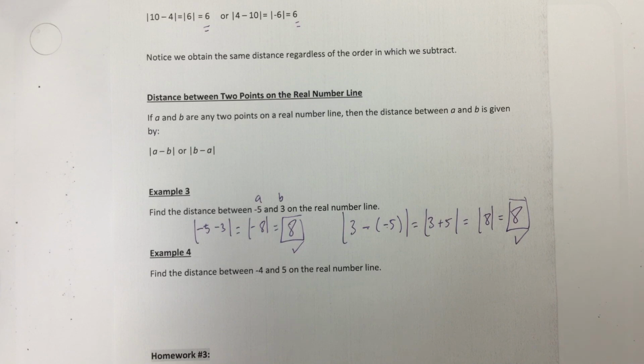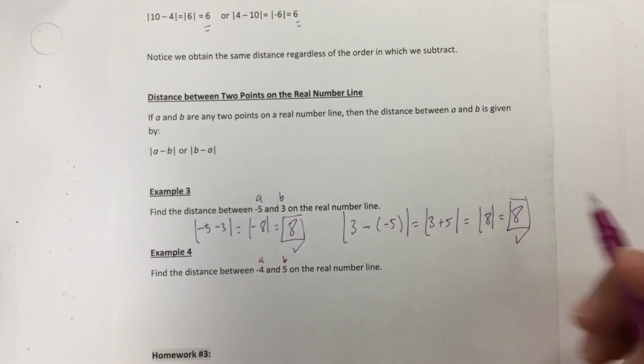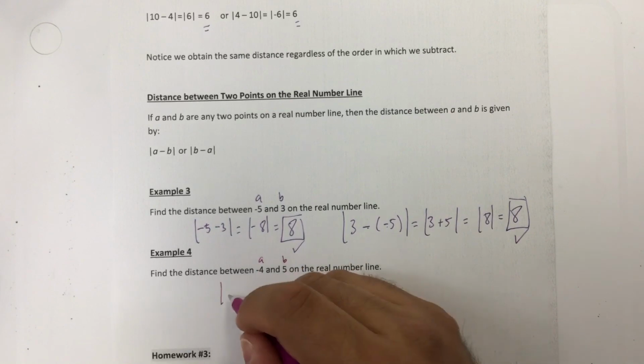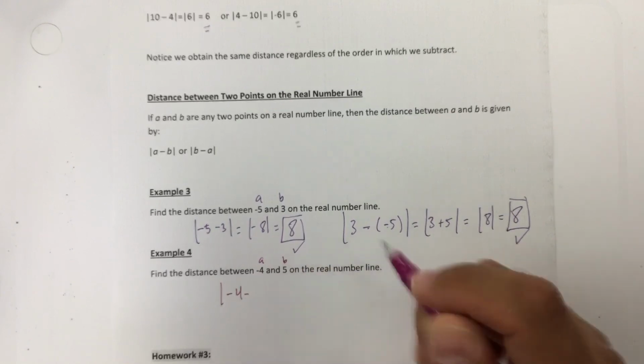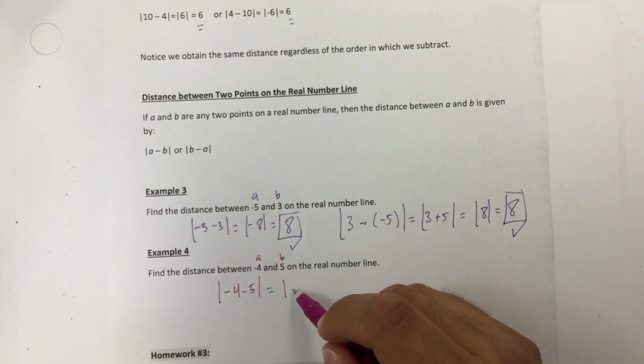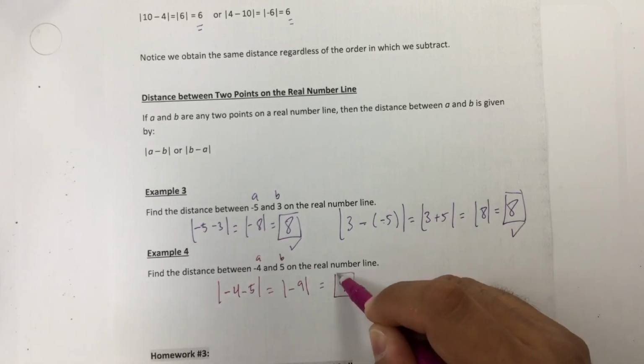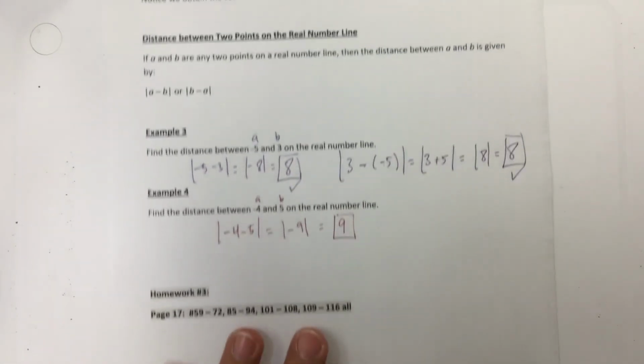So for example 4, finally, I'm going to show you that you only need to choose one. You don't have to do it both ways. They're going to work out. So again, I like to just do first one a, second one b. So the absolute value of negative 4 minus 5. That's the formula, a minus b. Negative 4 minus 5 is negative 9. The absolute value of negative 9 is 9. All right, and that's going to complete your notes.